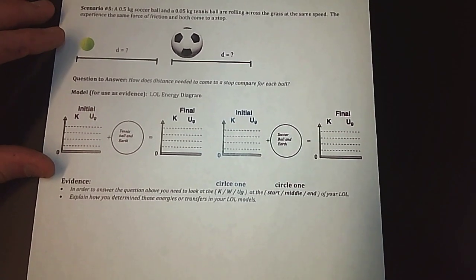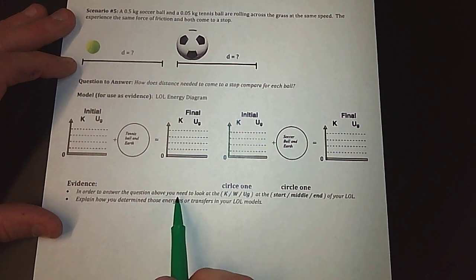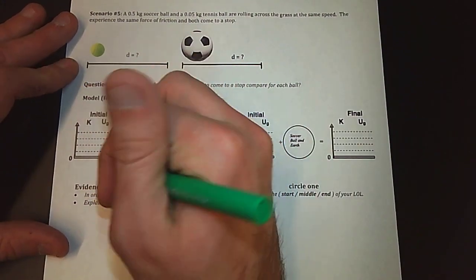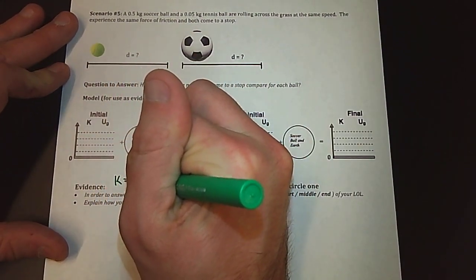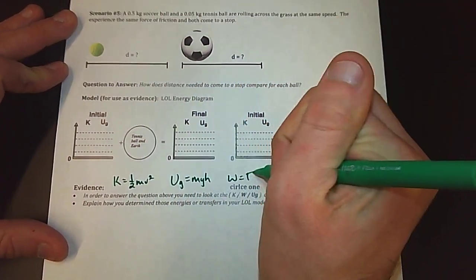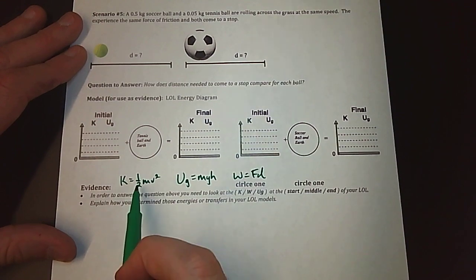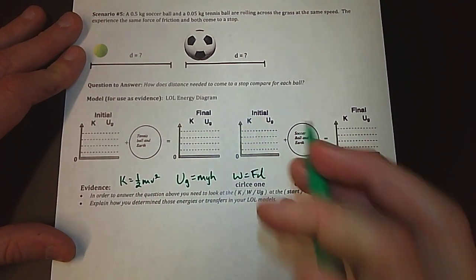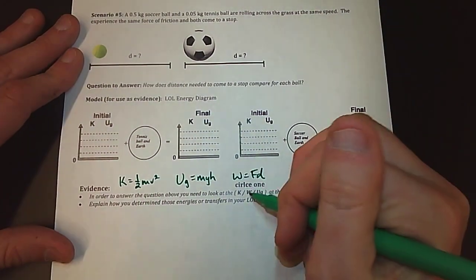So let's see. First of all, in order to answer this question, here are my equations. K equals 1/2 mv squared, UG equals mgh, and work equals force times distance. And remember, I'm looking for distance, which is not in the first two equations, but it's in my work equation. So I need to look for work.